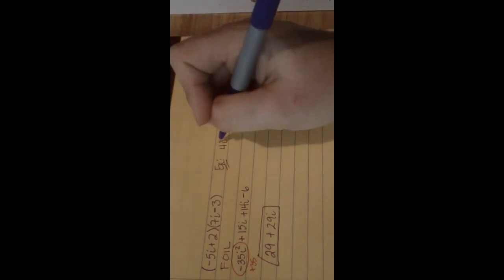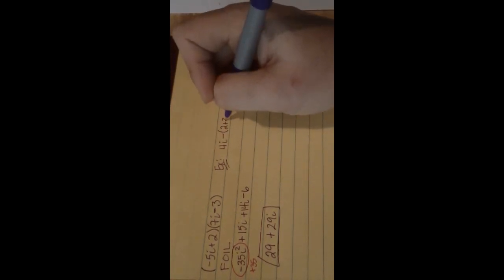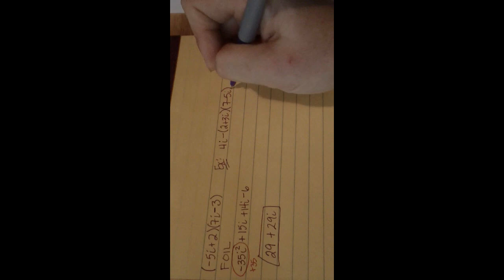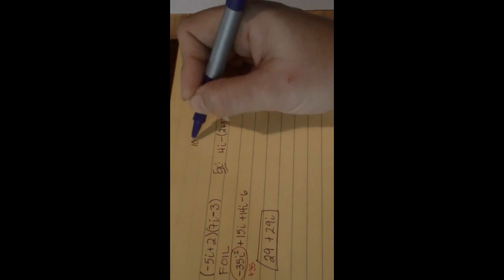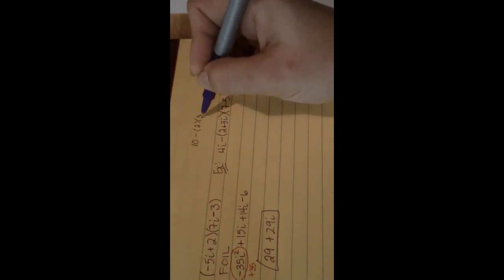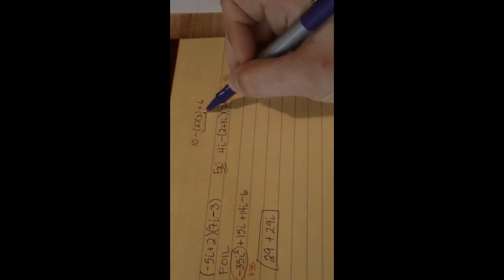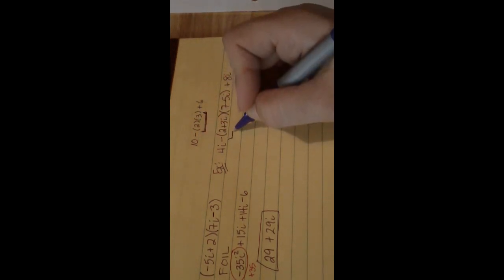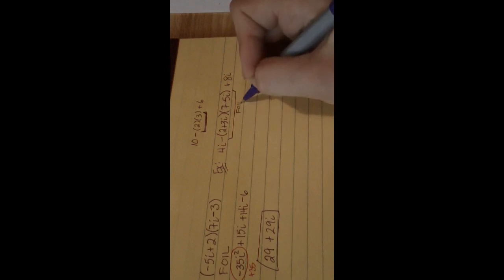Let's look at a little bit more complicated example, like 4i minus 2 plus 3i times 7 minus 5i plus 8i. Although this problem looks a little bit overwhelming at first, it's really just kind of the same problem as like 10 minus 2 times 3 plus 6. So what we'll want to do first is this multiplication, and then we will be adding and subtracting left to right. So in this problem, the first step is going to be foiling.